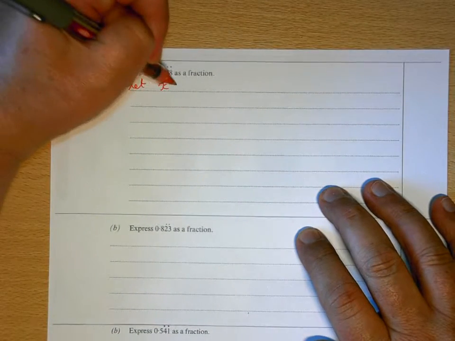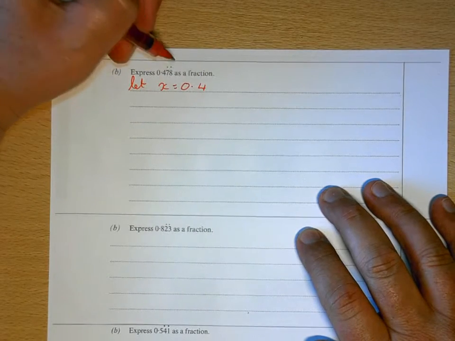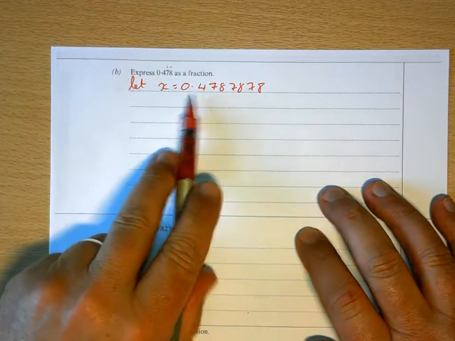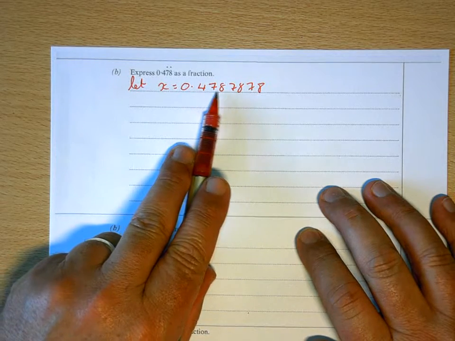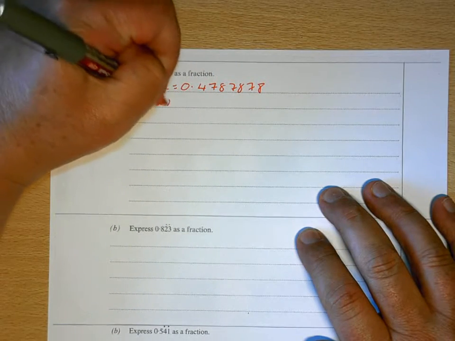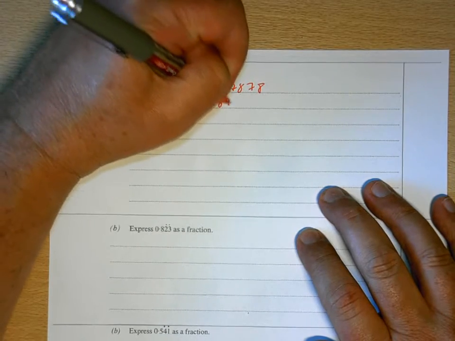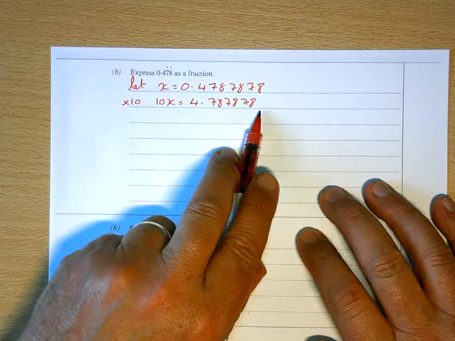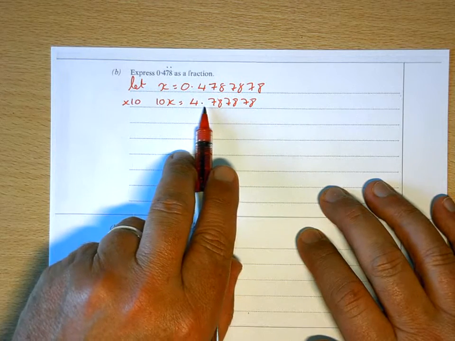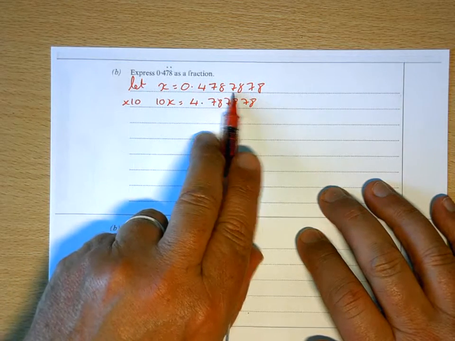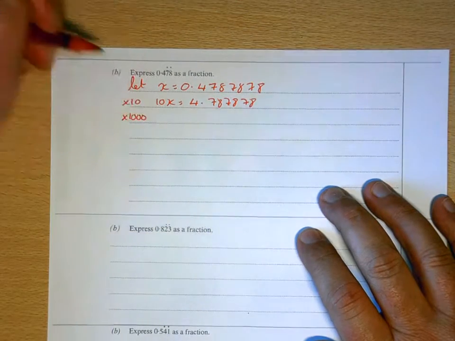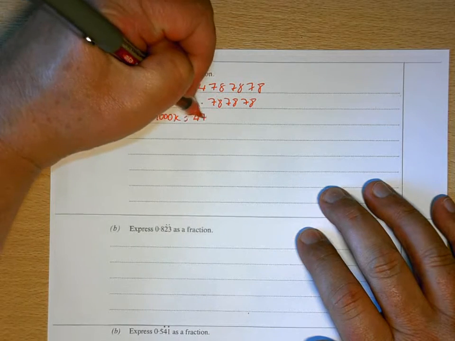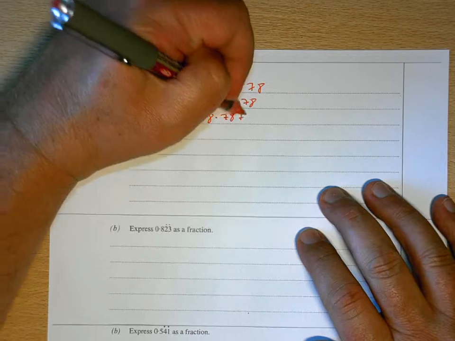So with this one, we let x equal 0.4787878. We multiply by 10 to get the repeating part. So that would be 4.787878. And then, in order to get the same repeating part again, which is the 7878, we need to move 3 of those across to get to that 787878. So we need to multiply by 1000. So this is what we're multiplying by 1000. So it'll be 478.787878.